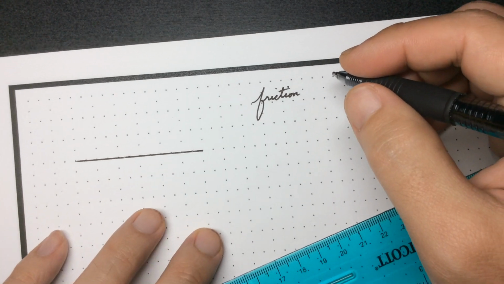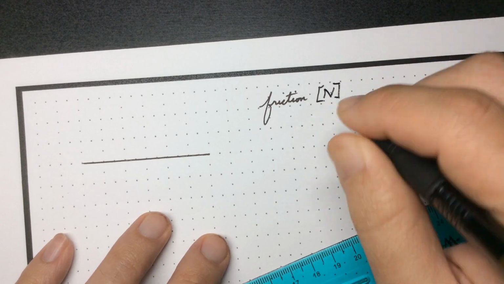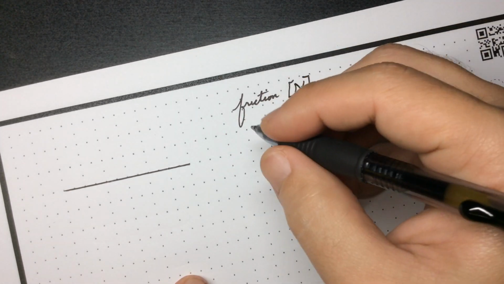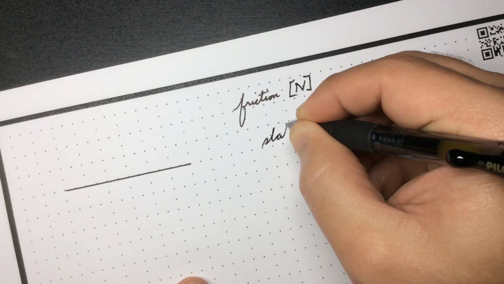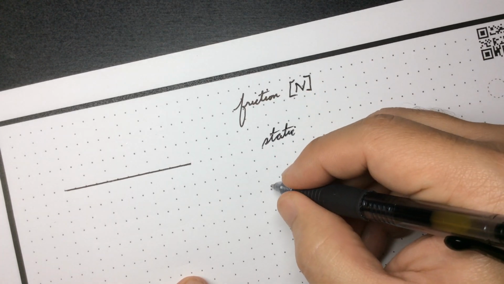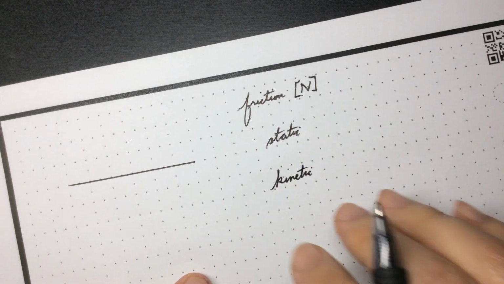It's a force, first of all. And so if we talk about friction, we're probably going to use units of newtons because it is a force. But there are two types of friction. One is called static friction, and the other type is going to be called kinetic friction. So two types of friction, and there is a definite difference.